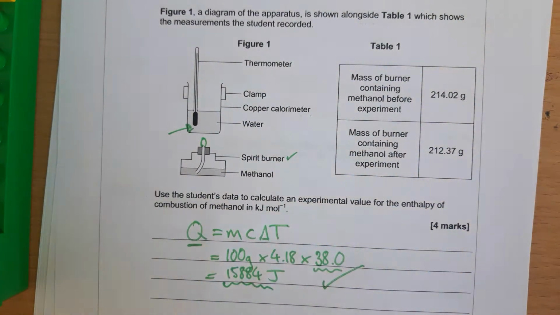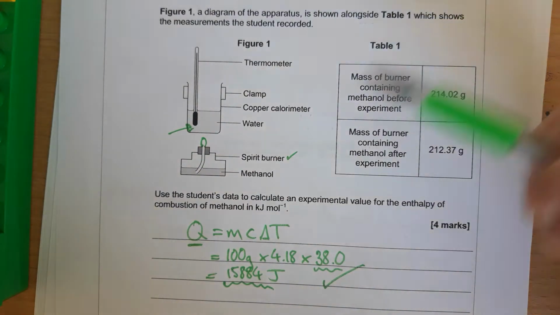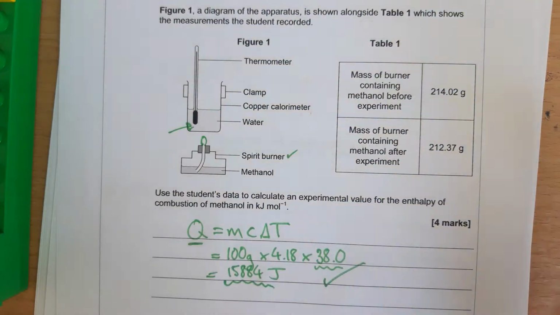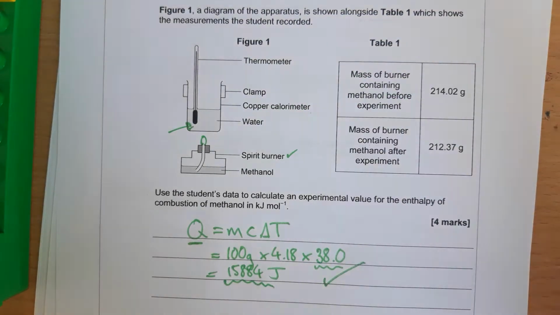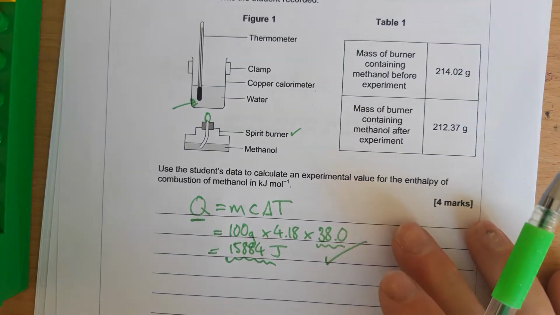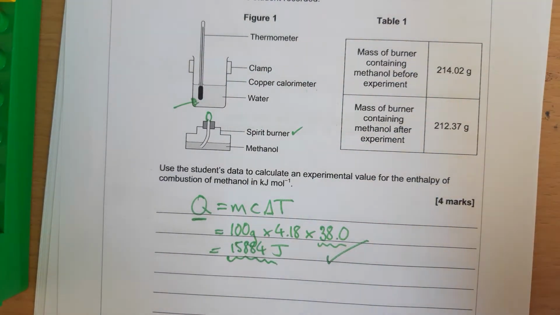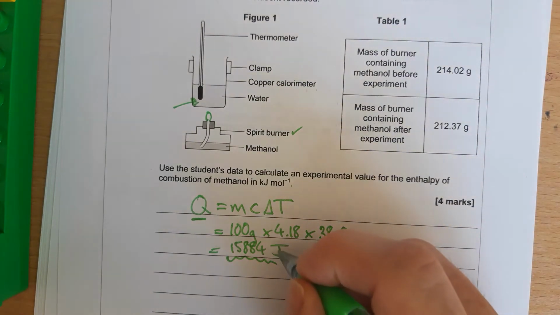If you've used the wrong mass, again, you need to go back and really think about why we're using the mass of water here. We're working out the amount of energy going into the water. All right, the next thing to do then, I think I'm now going to work out. So this gives me joules.